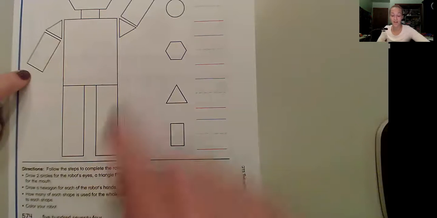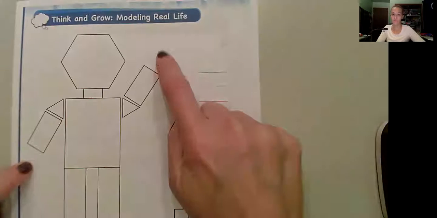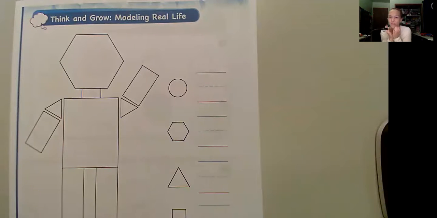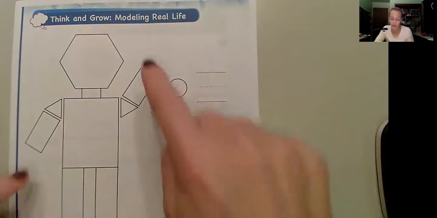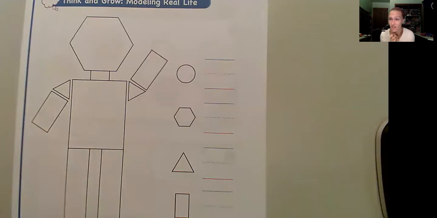Draw a hexagon for each of the robot's hands. Oh, I probably wasn't supposed to point. Wow, wow. A hexagon for each of the robot's hands. Now, hexagons are not easy to draw. You just do the best you can, that's all. No biggie.